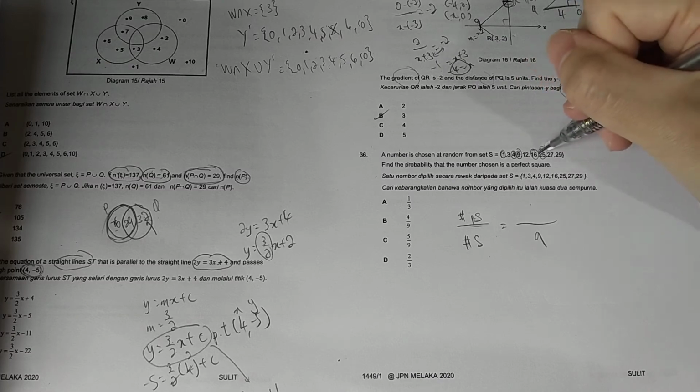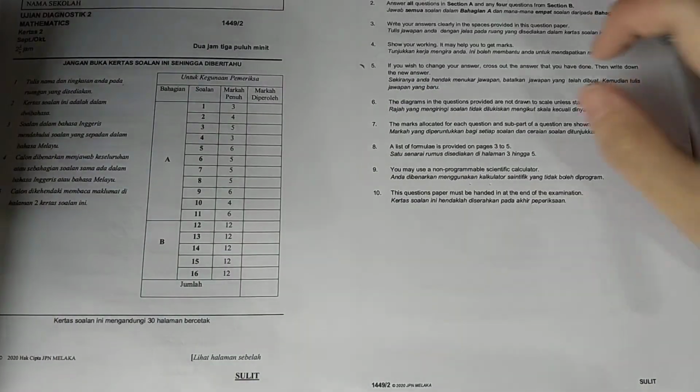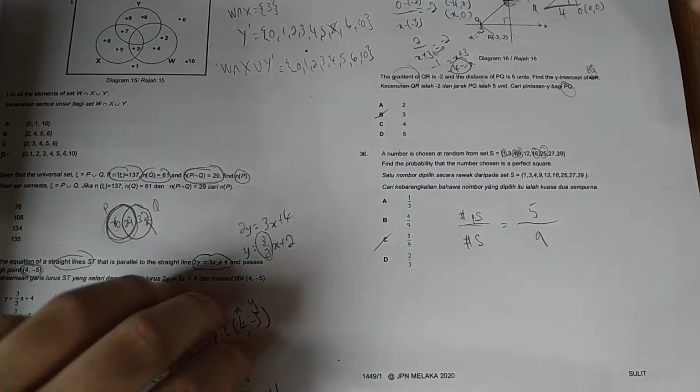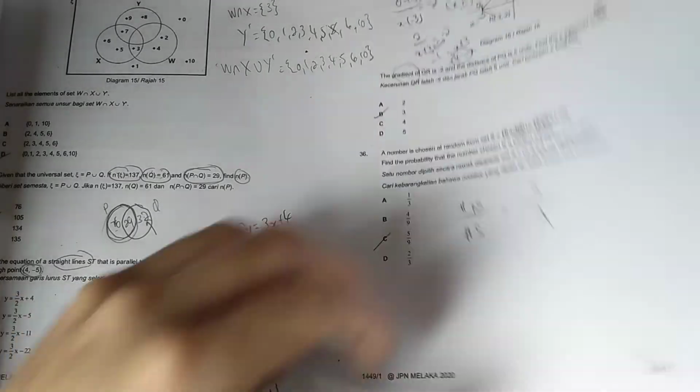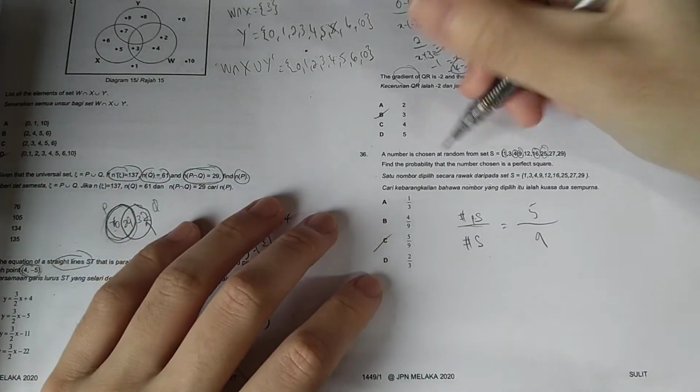So 1, 2, 3, 4, 5. So the answer is C. Wow, so difficult lah SPM. Okay, sijil paling susah. Okay, so difficult, right? So hard lah.